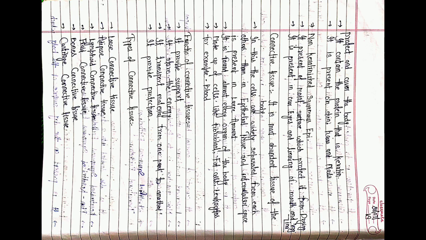Connective tissue is the most abundant tissue of the body. In this, the cells are more widely separated from each other than in epithelial tissue, and intercellular space is present in a large amount. It is found in almost every organ of the body, made up of cells like fibroblasts, fat cells, and leukocytes, for example, blood.